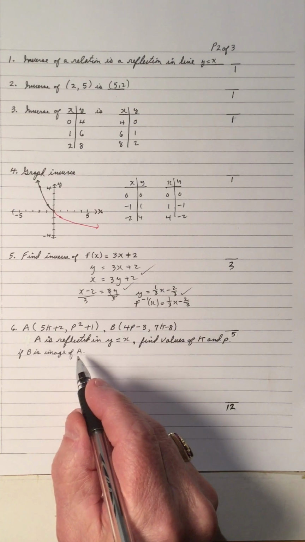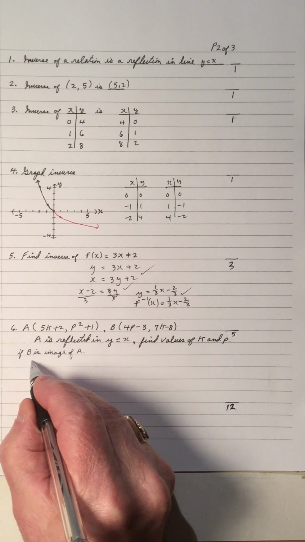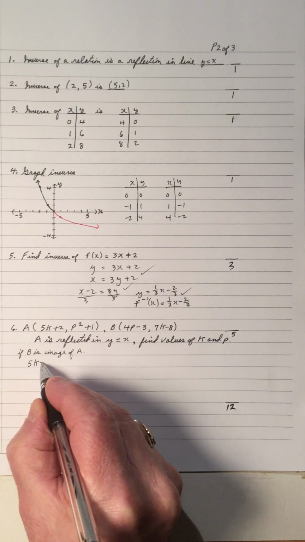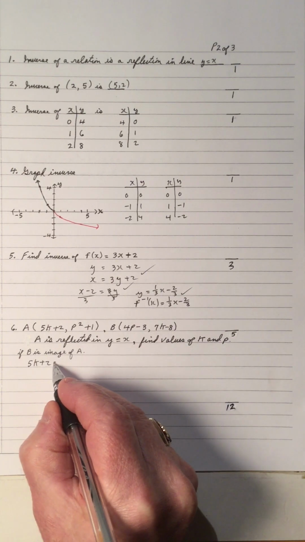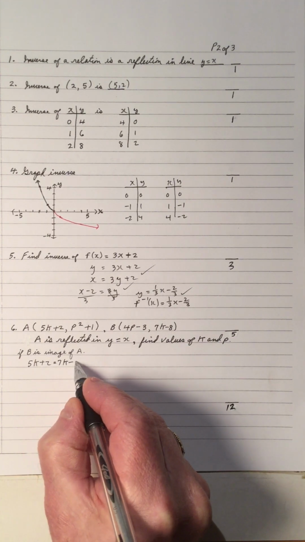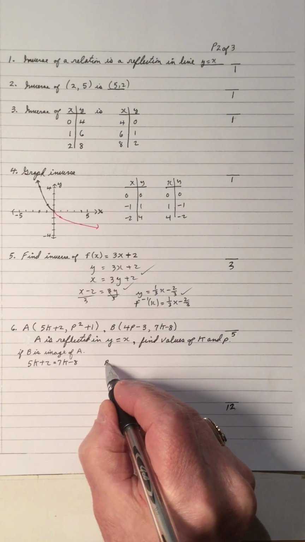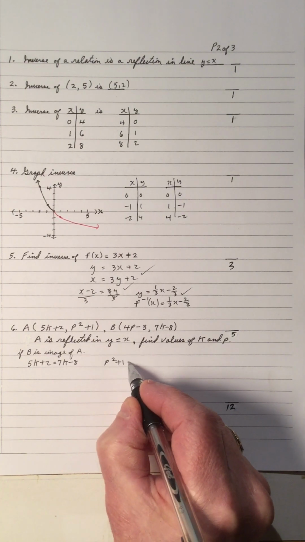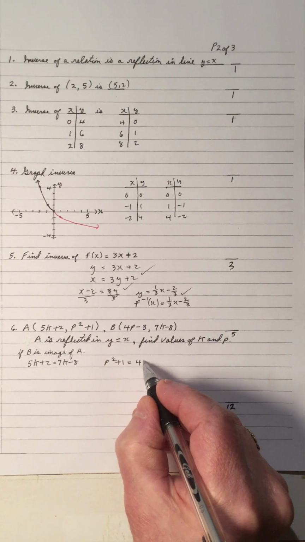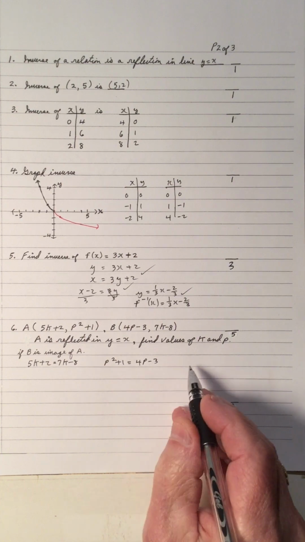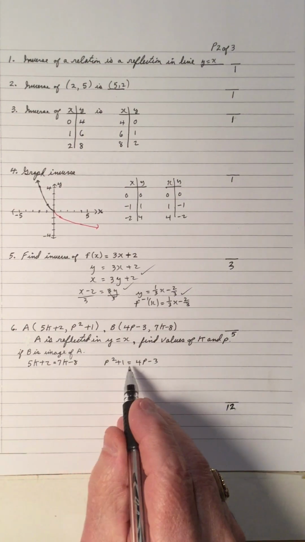So since they are the inverses, that means the x value in A, which is 5k plus 2, is equal to the y value in B, which is 7k minus 8. And the y value in A, which is p squared plus 1, is equal to the x value in B, which is 4p minus 3. So now that we have them, we'll solve them.